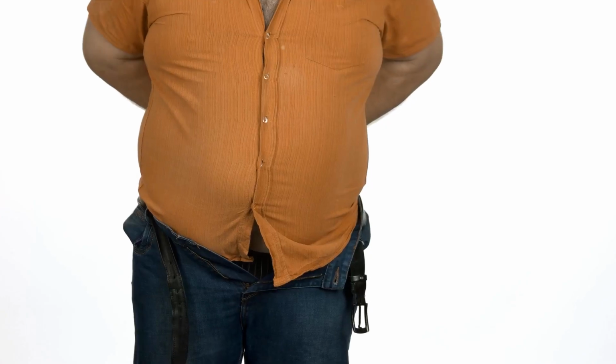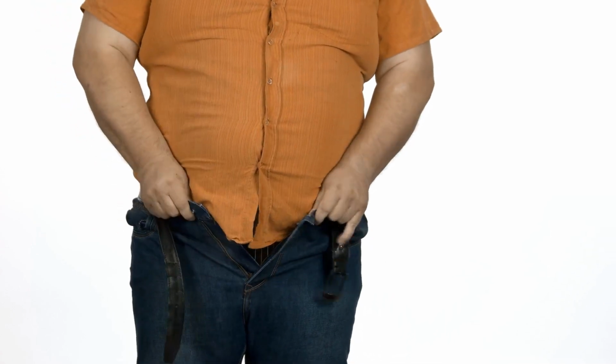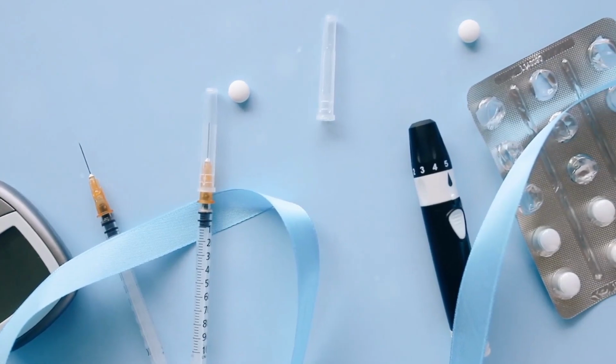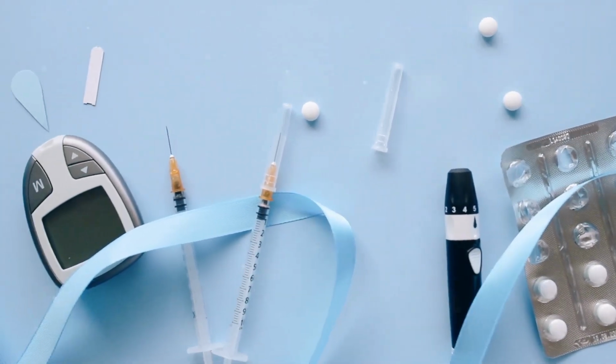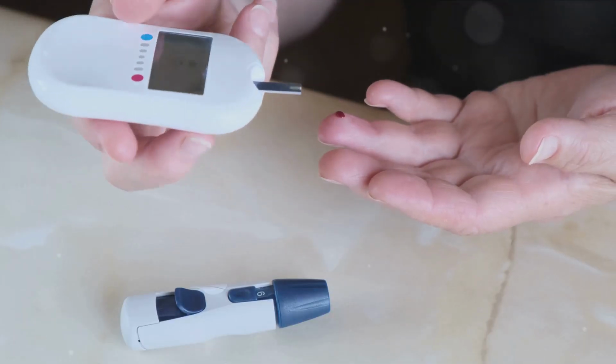But why does insulin resistance occur? Several factors contribute to this. A sedentary lifestyle, poor diet, obesity, stress, and even lack of sleep can all play a part. It's also important to note that insulin resistance can be a precursor to type 2 diabetes, a chronic condition affecting millions worldwide.